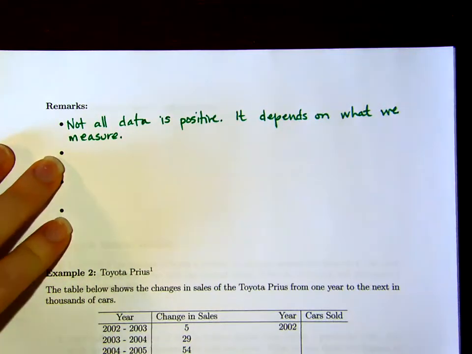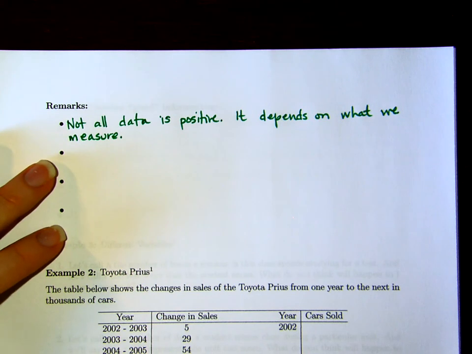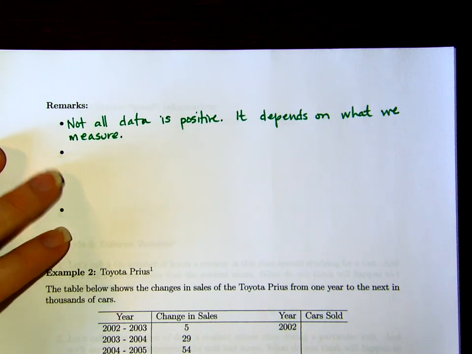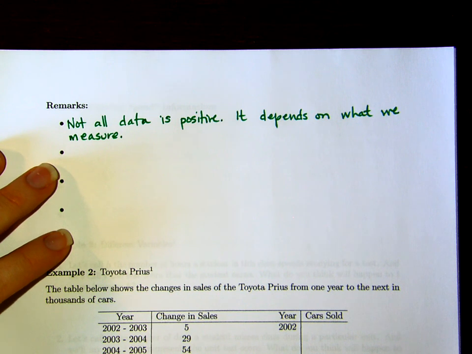Even if we're talking about depths of a sea, you know, we could have above and below sea level, all kinds of different measurements are positive and negative. We could talk about money that has positive and negative amounts.